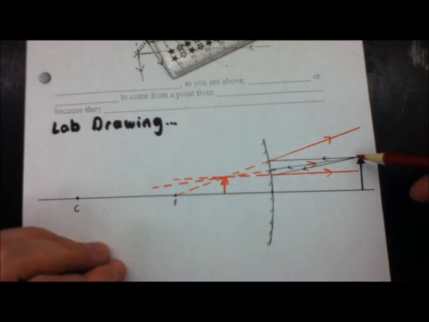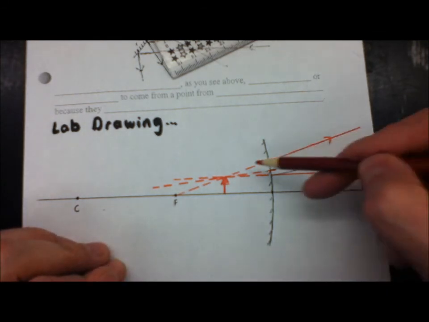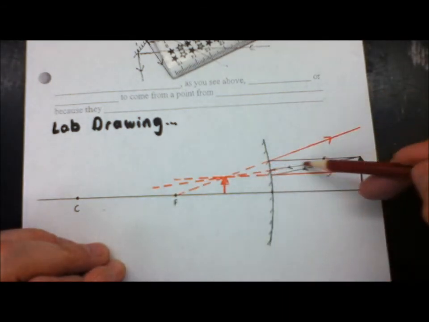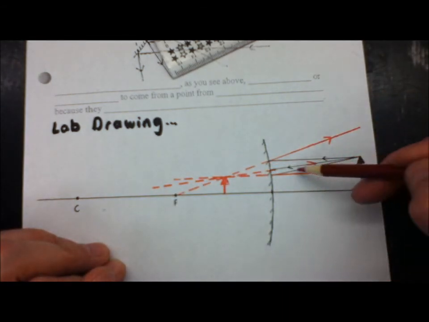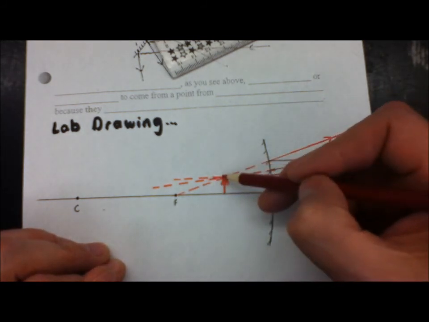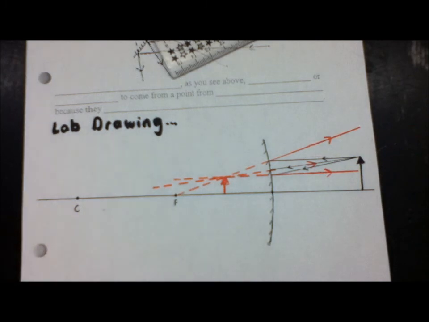So what do we have? Parallel out through the focal point, through the center of curvature, back along the same path, and then through the focal point, out parallel. When we extend those light rays back, they will cross at this point right here. The image will be smaller, and it will be right side up, closer to the mirror. Okay?